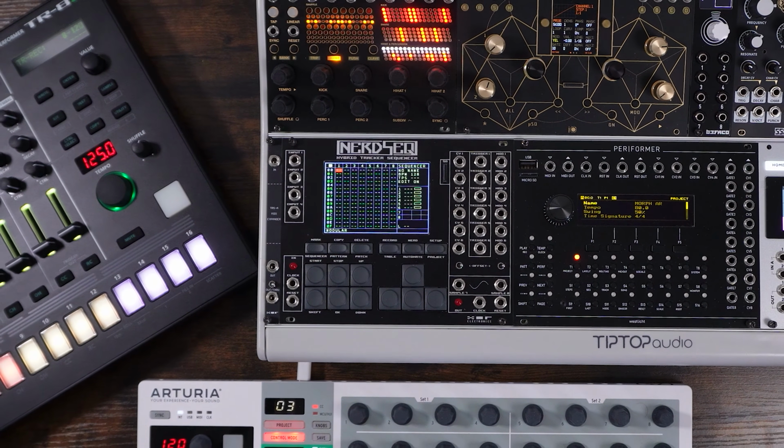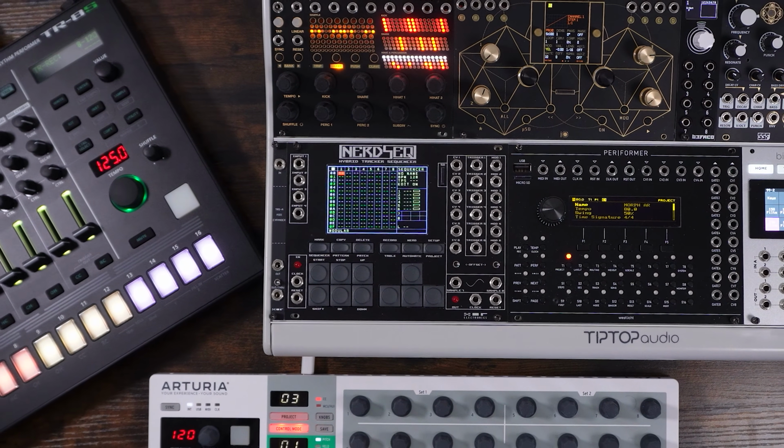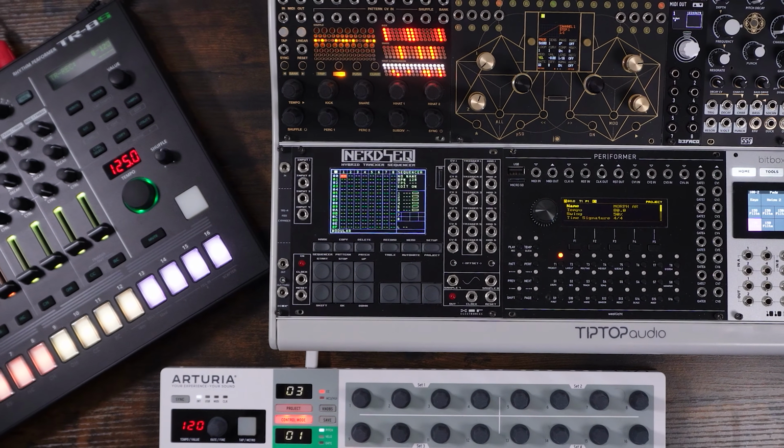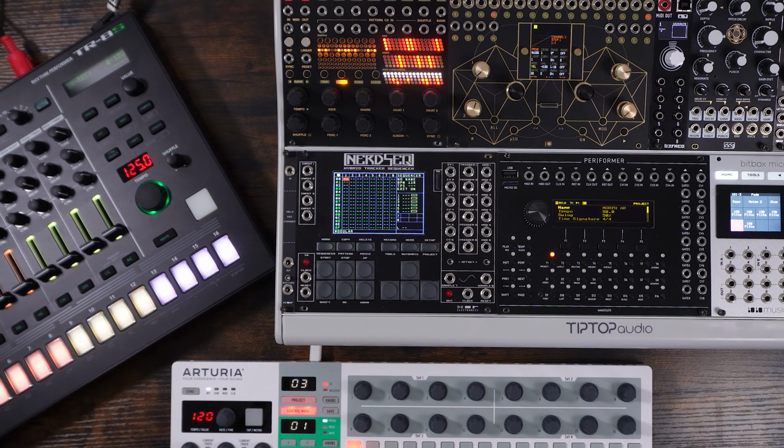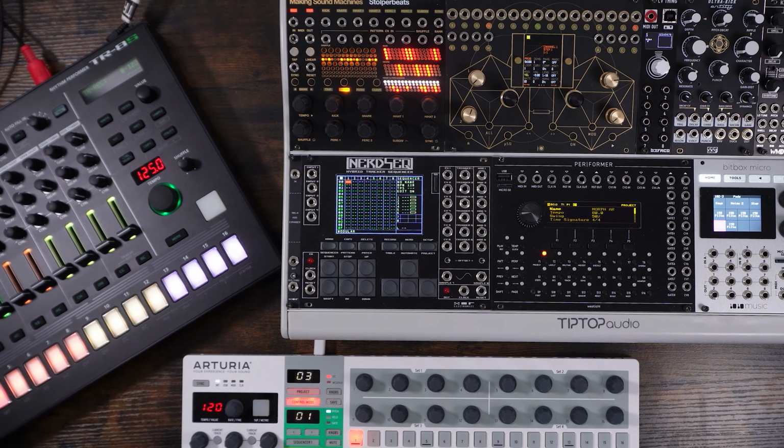Also, while I think the MIDI expander is amazing in enabling the Nerdseq to control a full studio of Eurorack and MIDI gear at the same time, it is a shame that the MIDI programming depth is nowhere near as deep as for the modular channels.